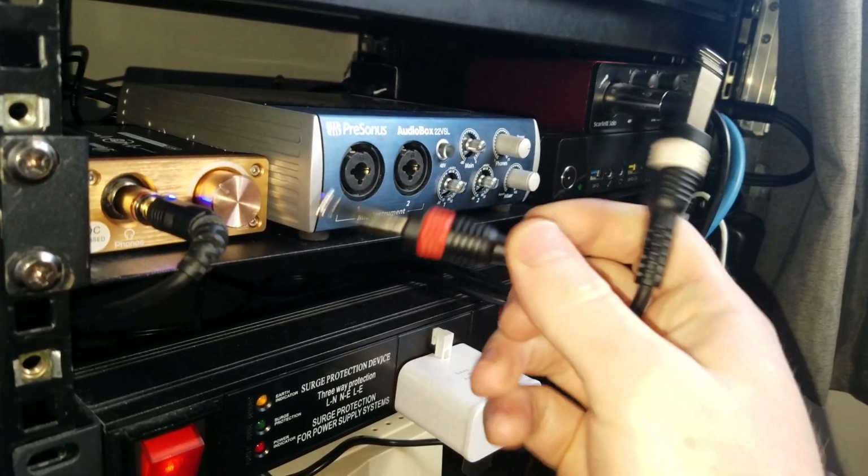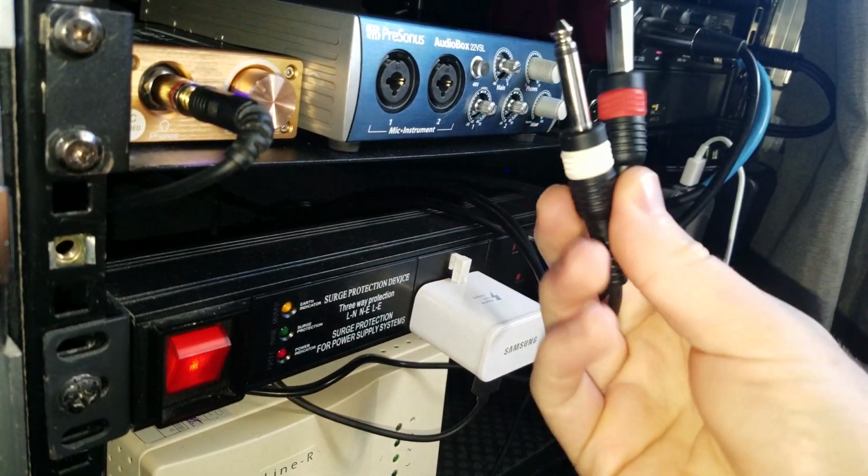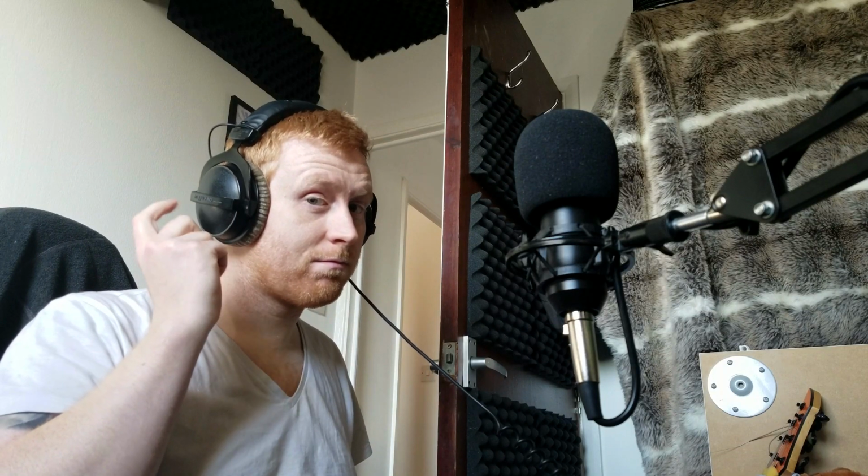So you might be asking yourself then, why on earth am I still using analog inputs? Well, the reason's pretty simple. It's just for monitoring, of course. Now in just a moment I'm going to show you how to get this set up for yourselves. All you need is a spare computer and a spare interface. Now obviously there's going to be some software requirements, and I'll get to that in a moment.